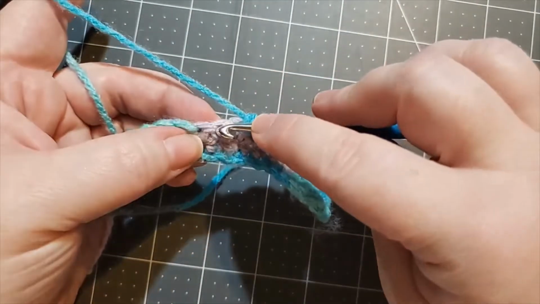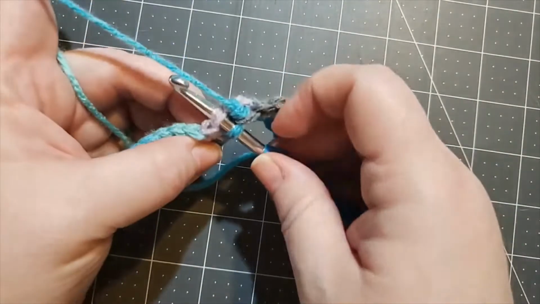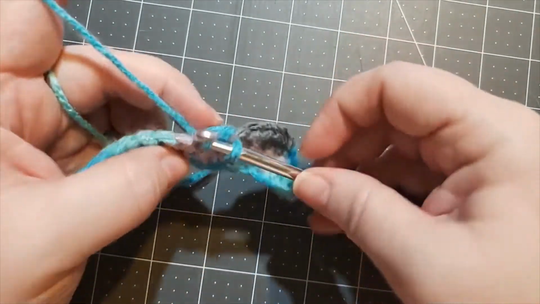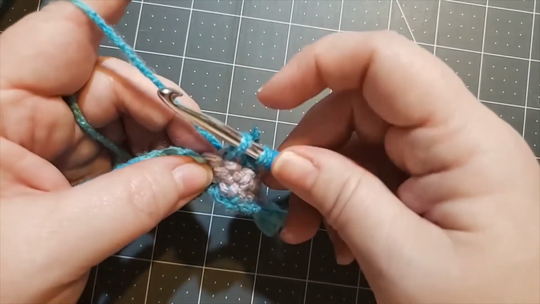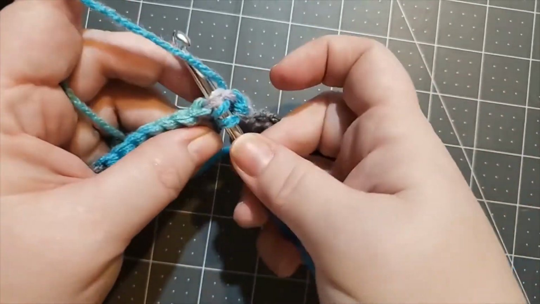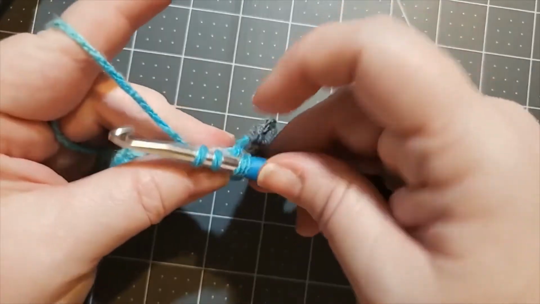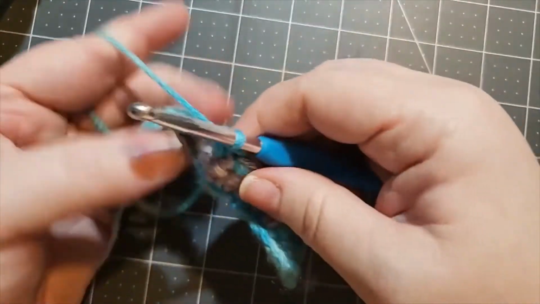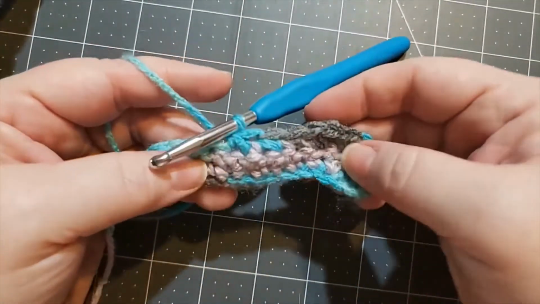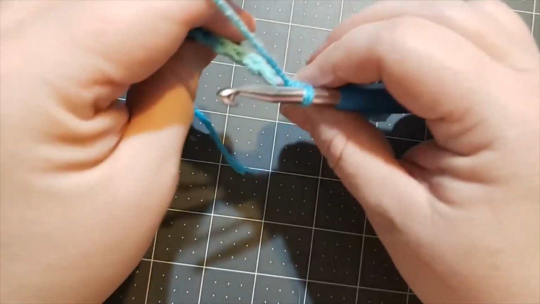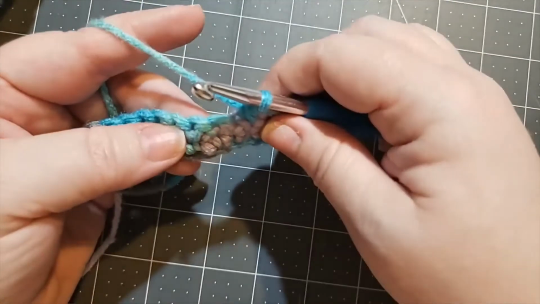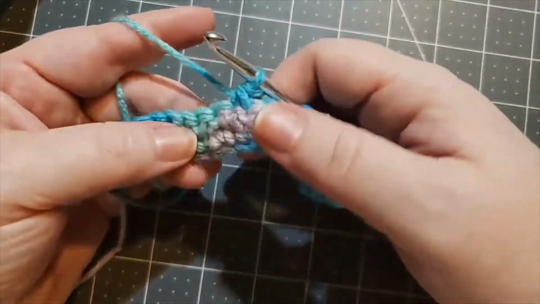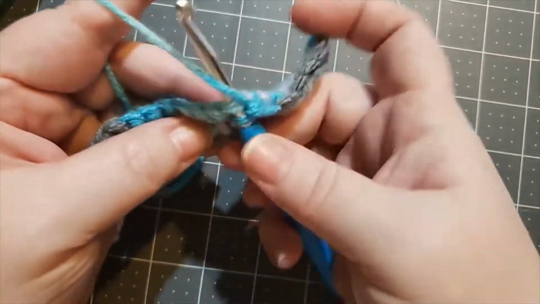So again, I'll show you the decrease. Go under the stitch, your first stitch, pull it up like that, like you're going to make a single crochet. Stop right there, go into the next stitch, hook it, pull it up, and then hook your yarn and pull through all 3 loops to finish the stitch. There are other ways that I've seen it done called an invisible decrease, but let's work with this one for now since this is a beginner stitch. Decrease.